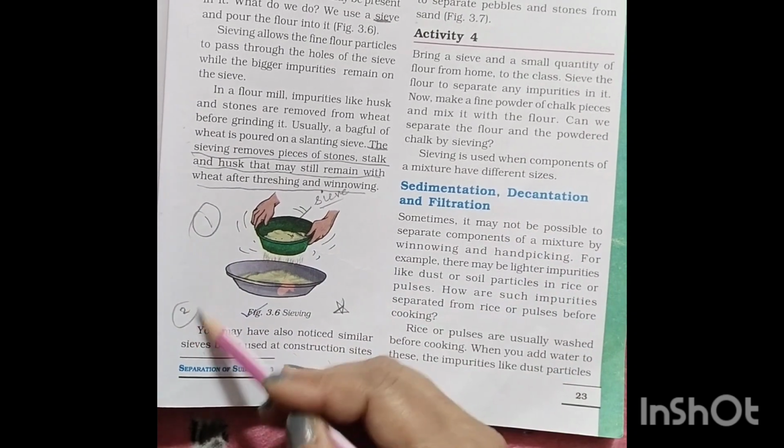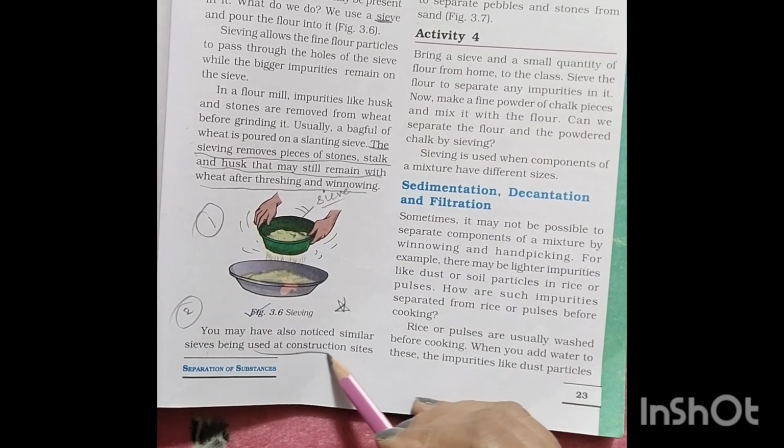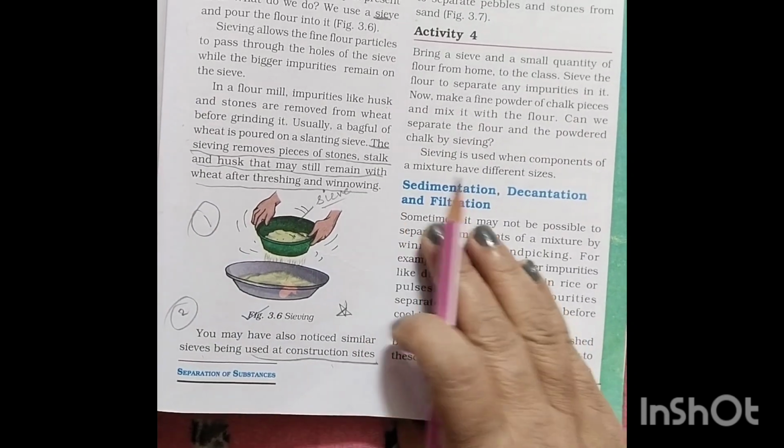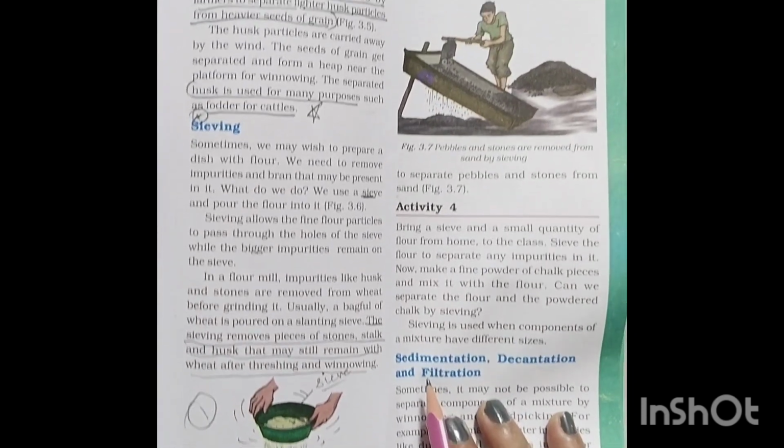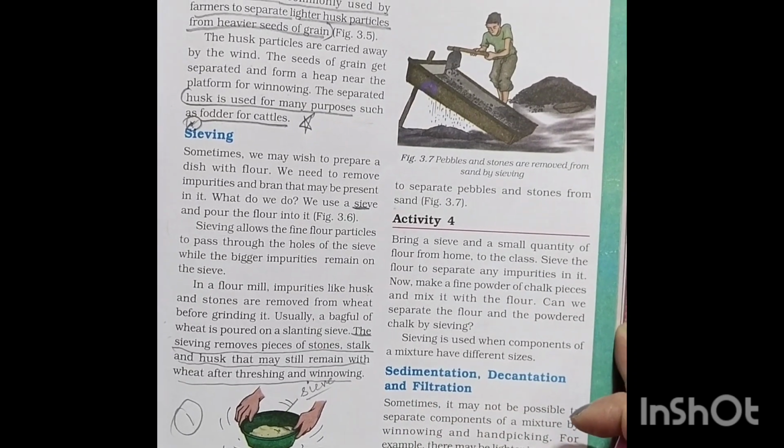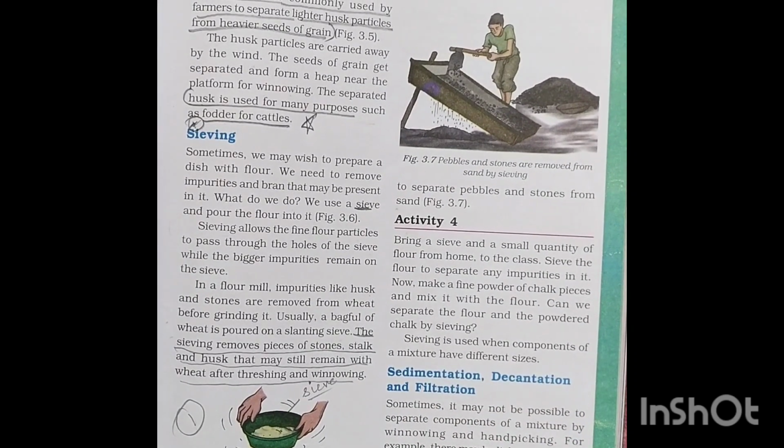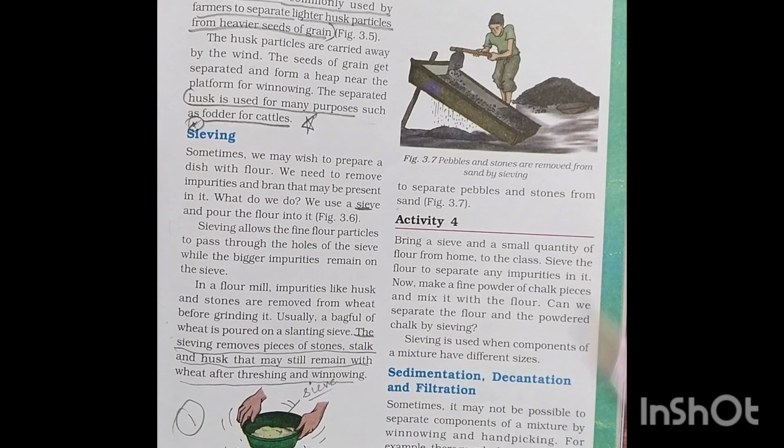Second important use is at construction sites. Now, what are construction sites, my little champs? You know very well that where the work of constructing buildings and houses is done, those sites are known as construction sites, right?